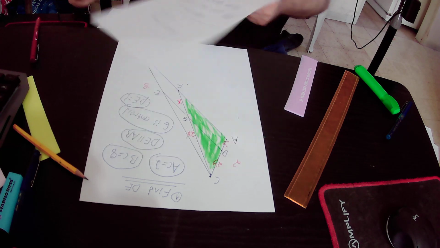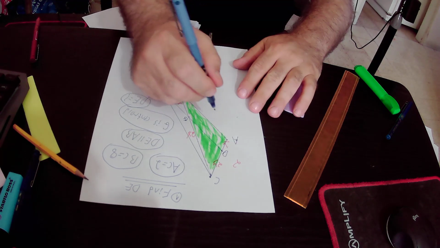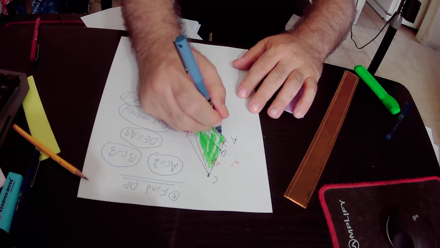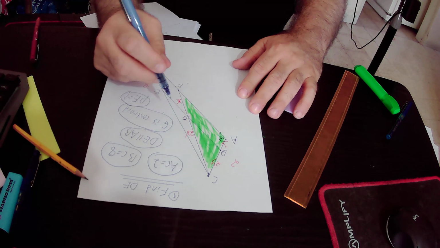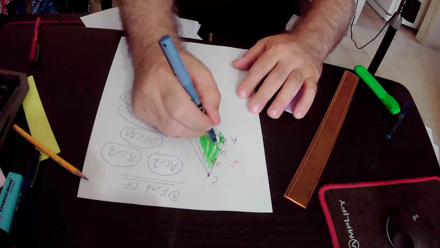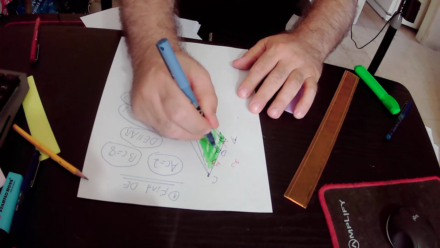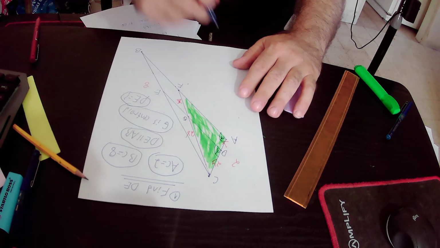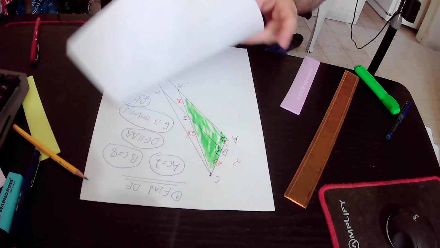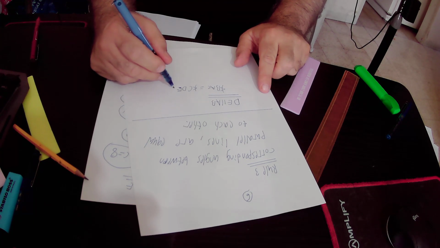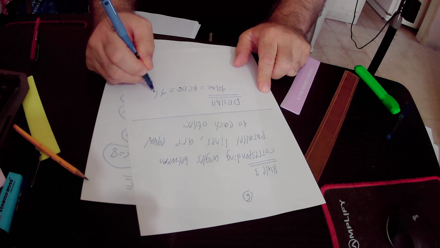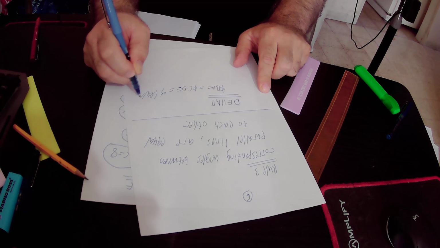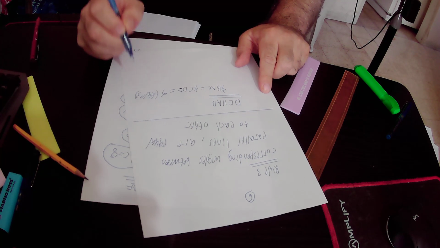According to rule number 3, angle BAC equals angle CDE, and if angle BAC is defined as alpha, then angle CDE will also be equal to alpha, because those two angles are equal to each other. Okay, so both angles are equal to alpha, according to rule number 3.